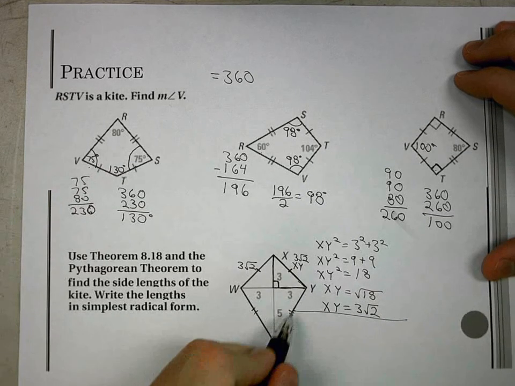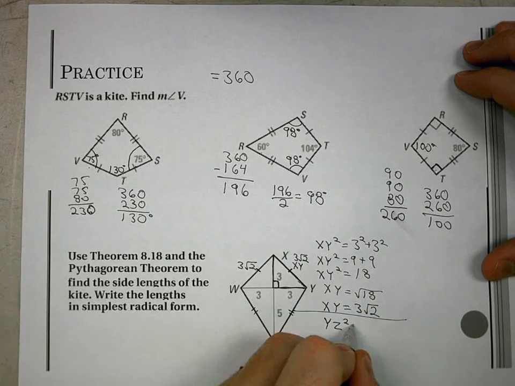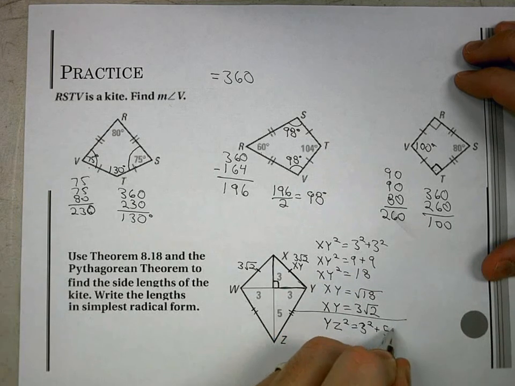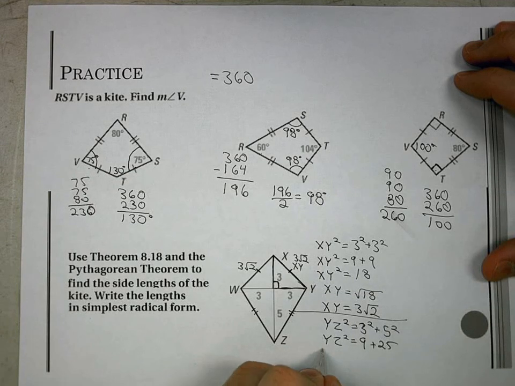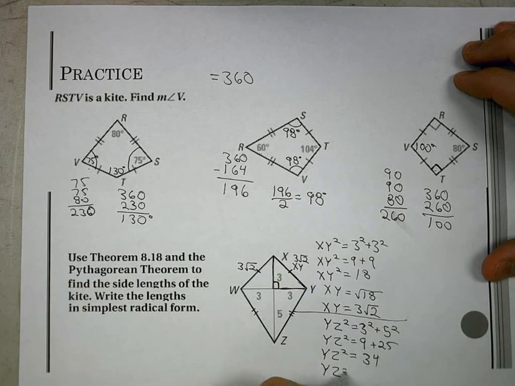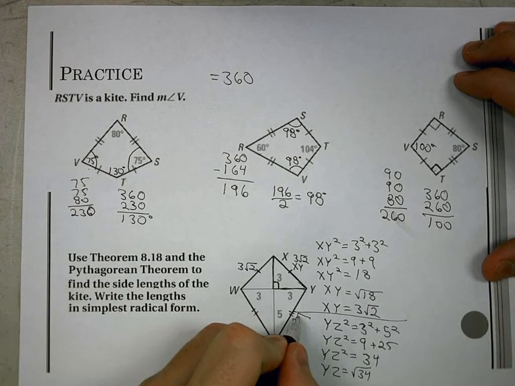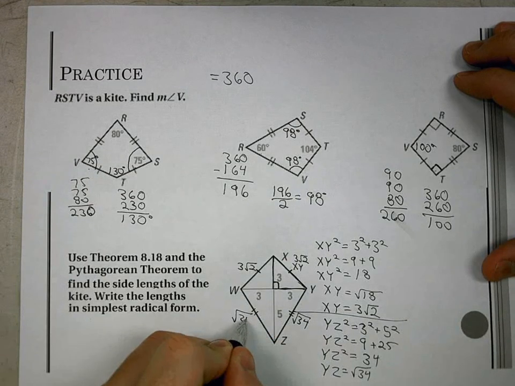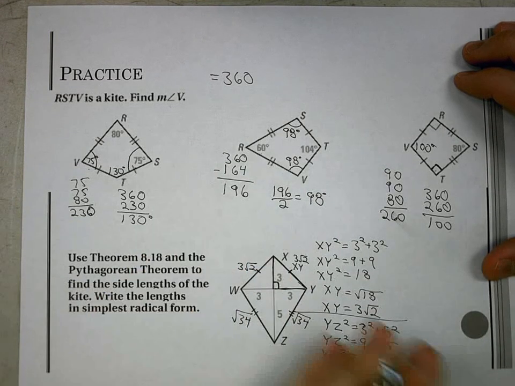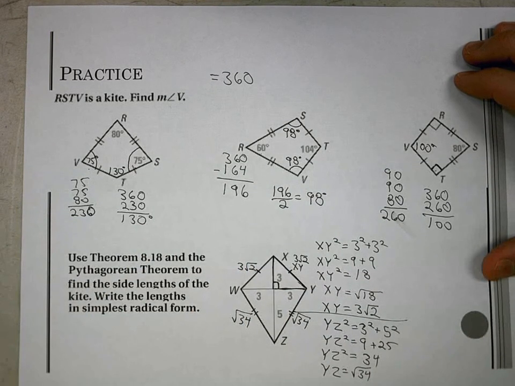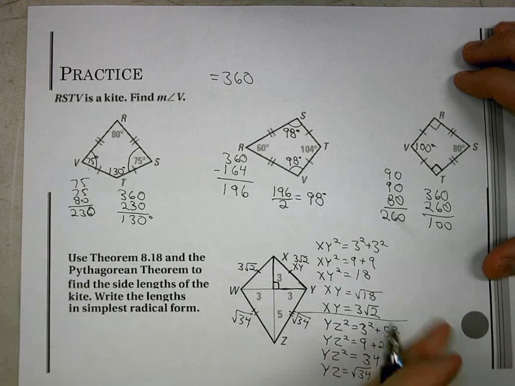Last one, I need YZ squared equals 3 squared plus 5 squared. It's YZ squared equals 9 plus 25. YZ squared equals 34. So YZ equals the square root of 34. Now we look at 34. That is 2 times 17. I cannot break down the factors, so I'm going to make it root 34 and root 34. Now, if by chance you went through and found the other sides and didn't automatically see they were congruent, you'd still get the same value. But again, it saves us time because we do know they match up. Remember that a kite does fold over.